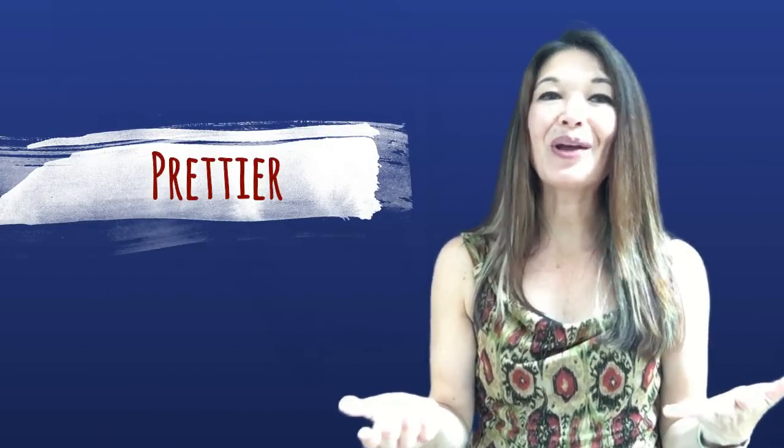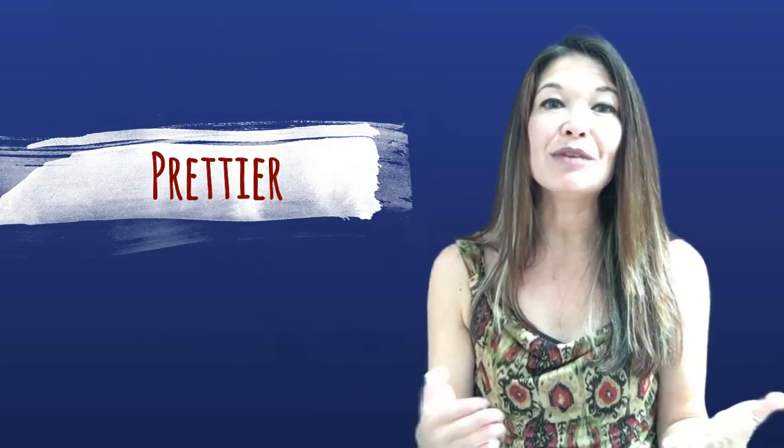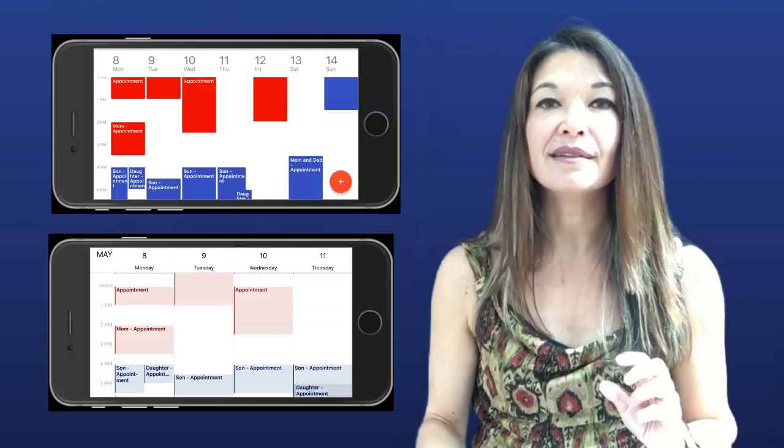Prettier. Okay, this seems silly and unimportant, and it would never ever be my main decision-making criterion, but all other things being equal, wouldn't you rather have the app that is nicer to look at? So first of all, it's much brighter and more vivid than the iOS calendar app. Here they are side by side.